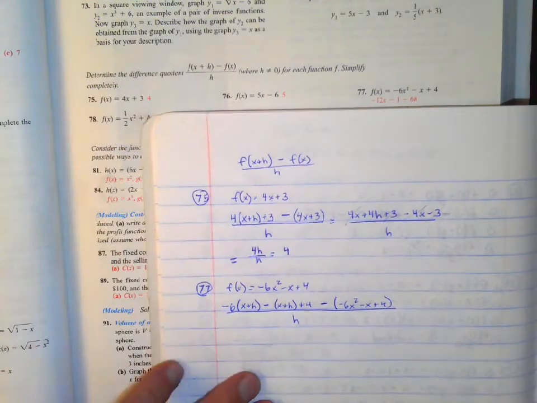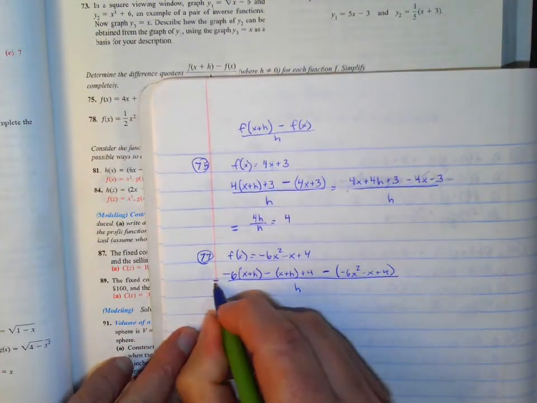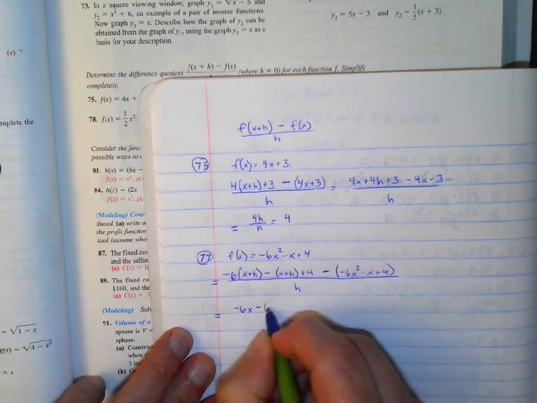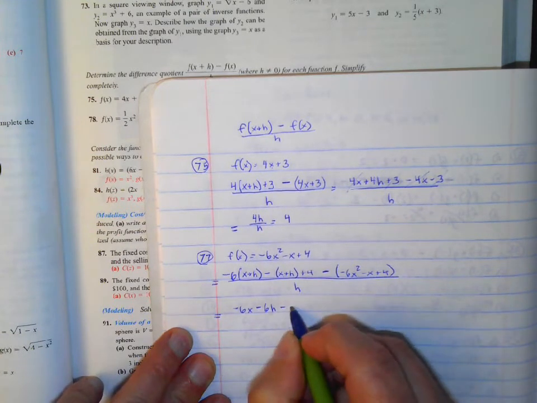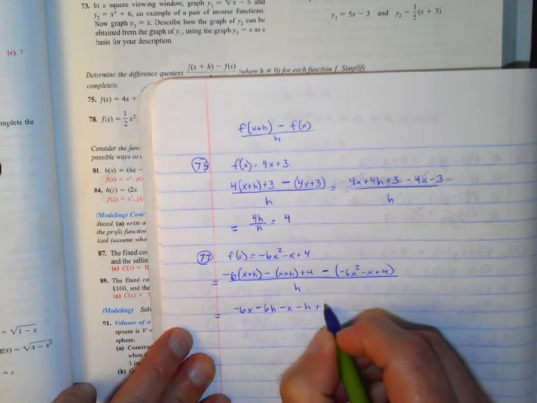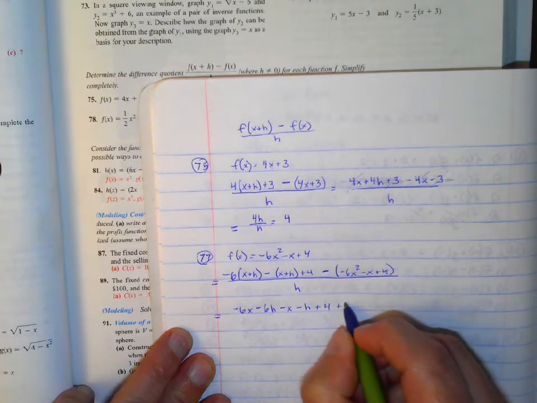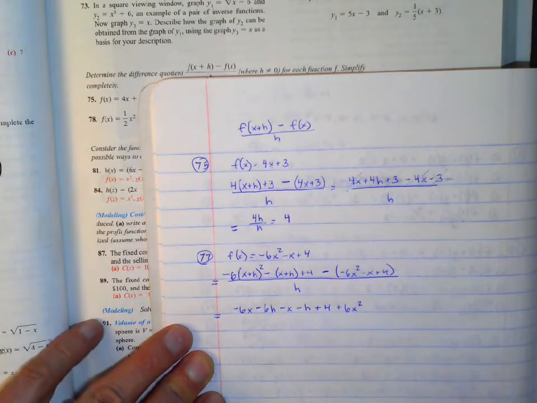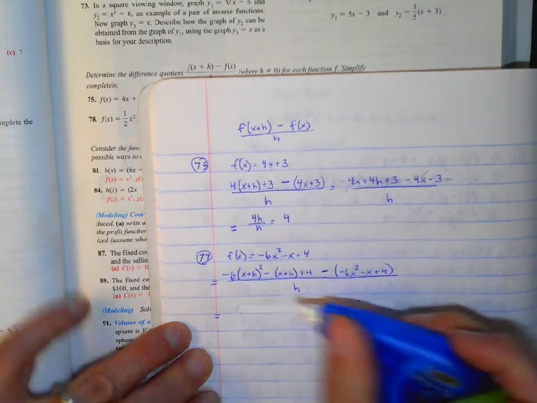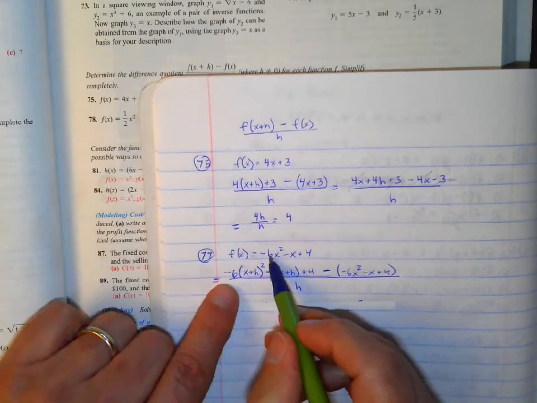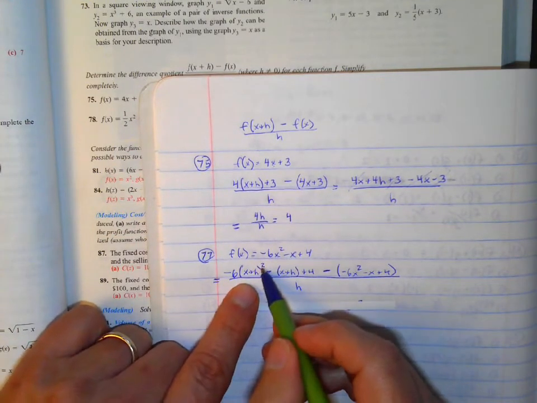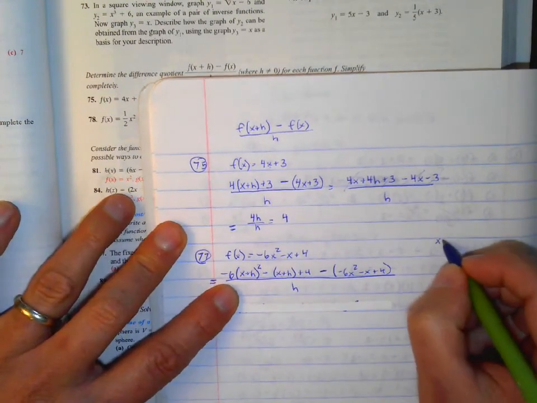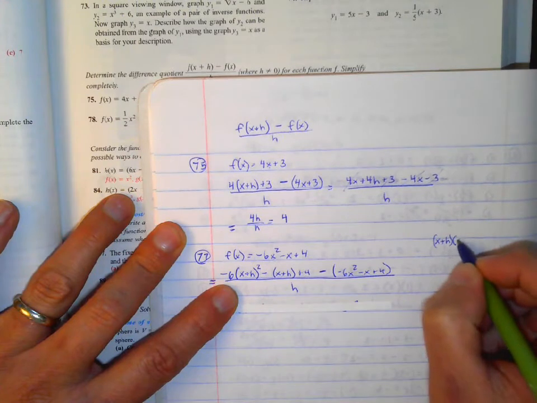Now we got to multiply through. So this is negative 6x minus 6h minus x minus h plus 4 plus 6x squared. Whoops. Oh, I'm sorry. Messed up there. Got to go back and fix this. I missed, this is negative 6x squared, so there should be a squared right there. Okay, so we got to square this first. I'm just going to do that on the side here. X plus h times x plus h.